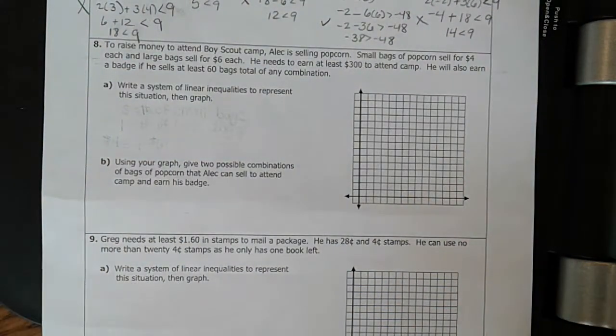All right, just because I love you, I'm going to make some word problem examples for you because I know you love those so much.